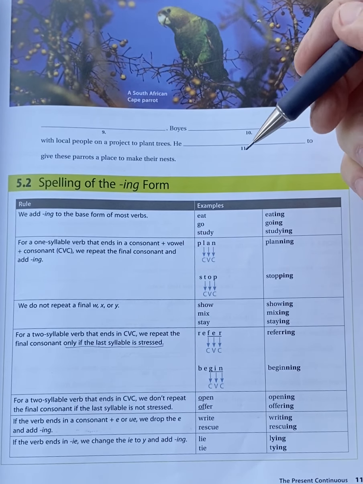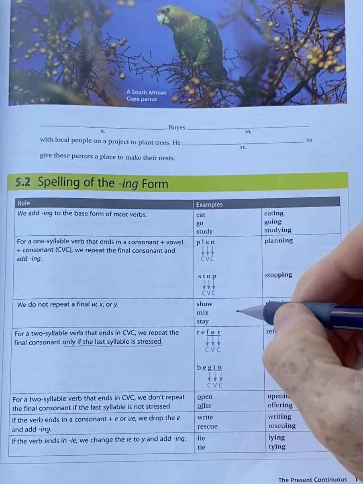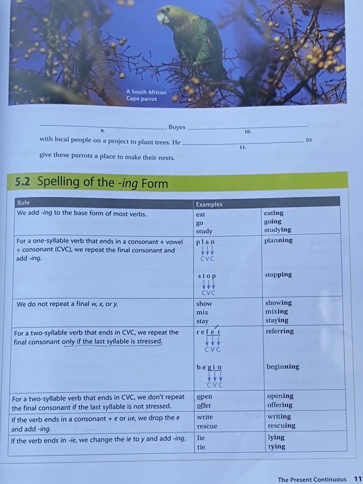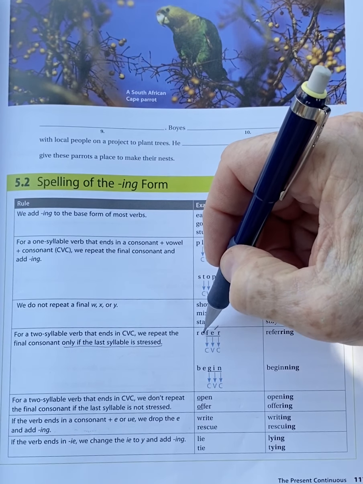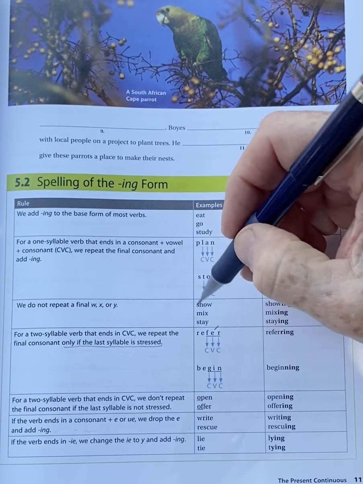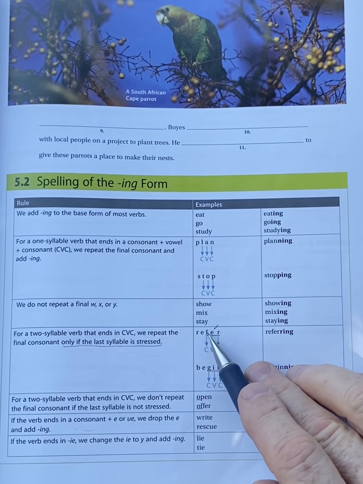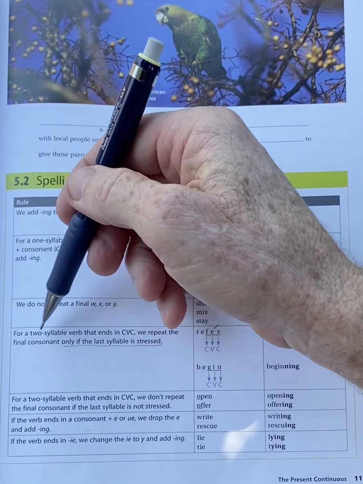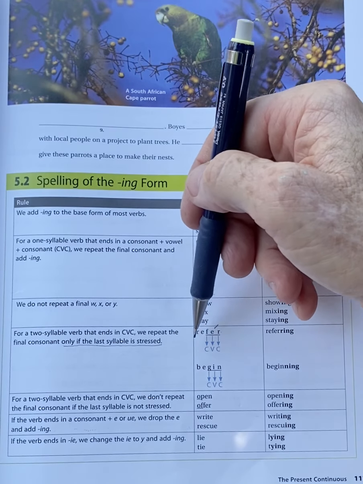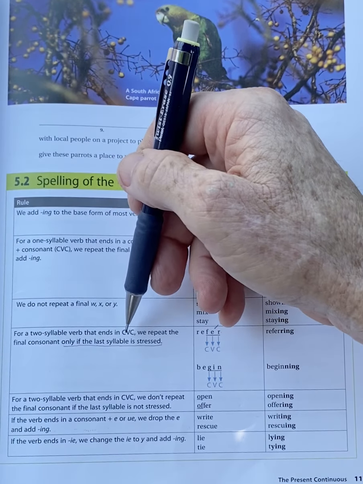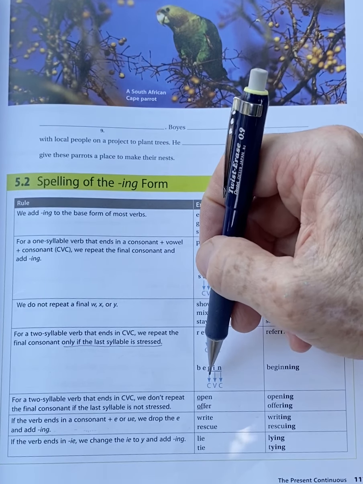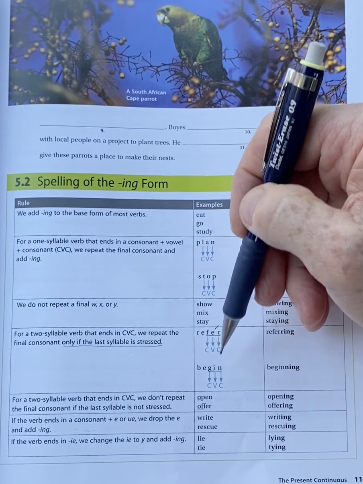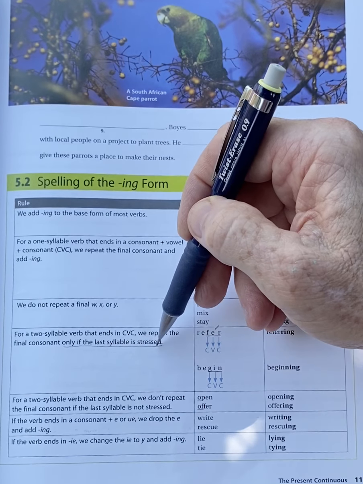Now, what do we mean by stressed? Well, usually stress sounds are shown with a line above the part that's stressed. In this case, this word R-E-F-E-R, refer, notice that the second sound in the word is stressed. Refer, begin. So, for a two-syllable verb, refer, begin, that ends in CVC, we repeat the final consonant, in this case R, in this case N, only if the last syllable is stressed.